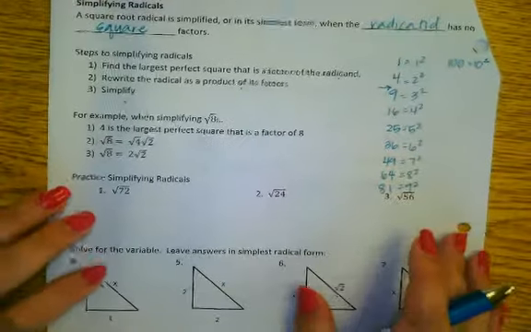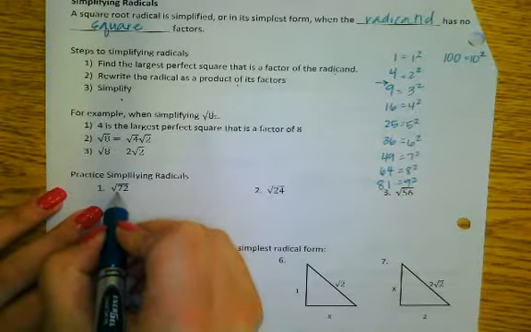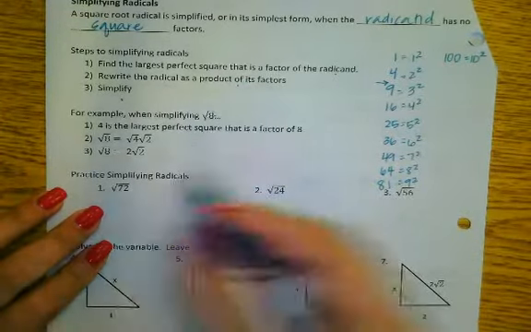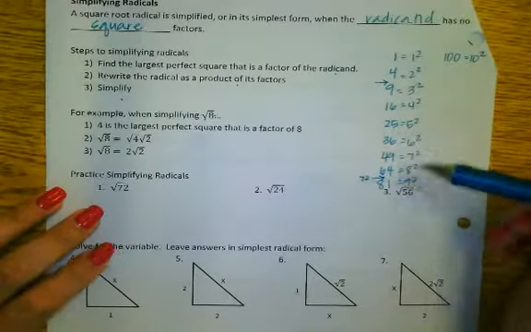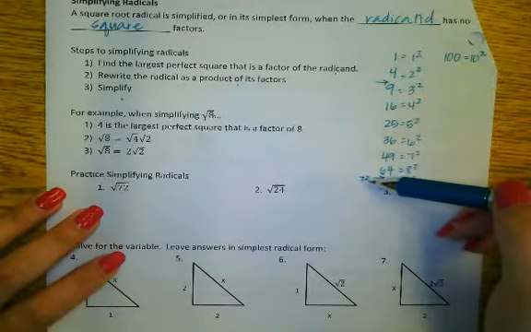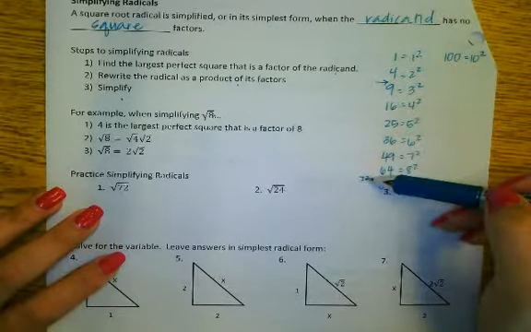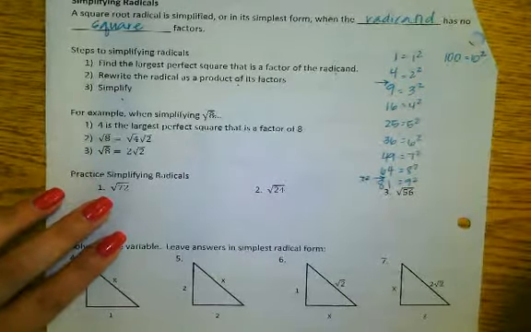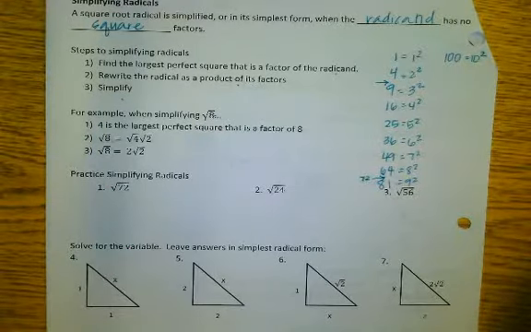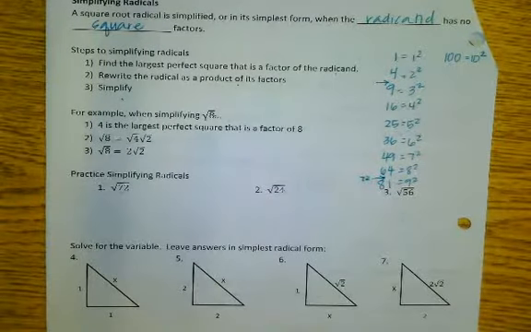Look at the number underneath the radical, your radicand, 72. 72 is going to fit somewhere in here. Is 64 going to go into 72 evenly? No. Is 49 going to go into 72 evenly? No. What about 36? Is 36 going to go into 72 evenly? Get your calculator and see, does 36 go into 72 evenly?